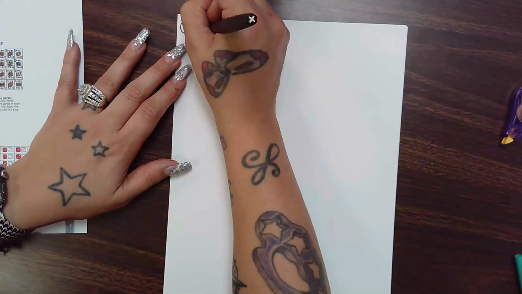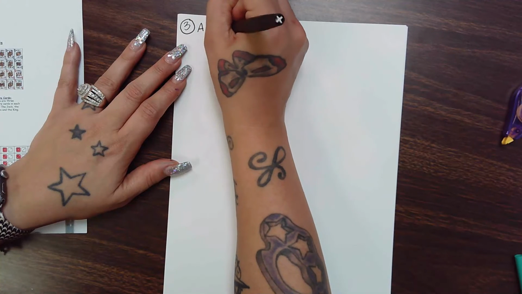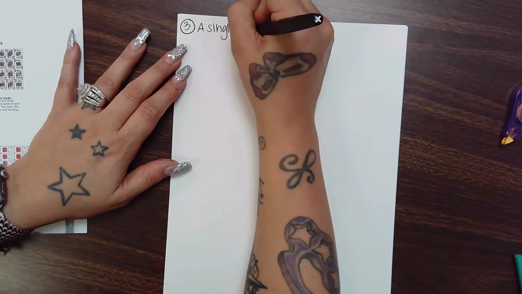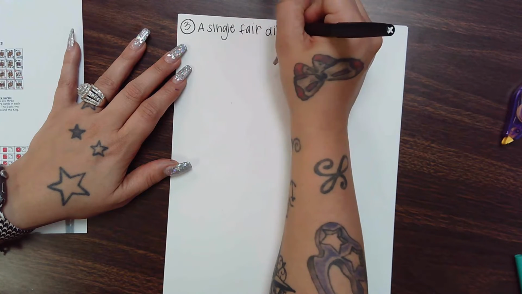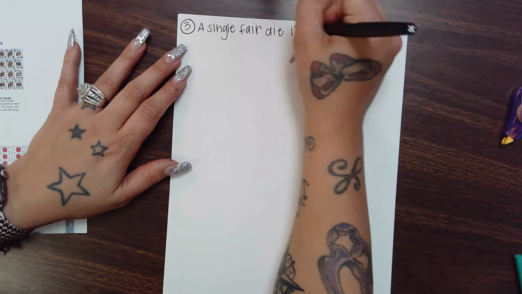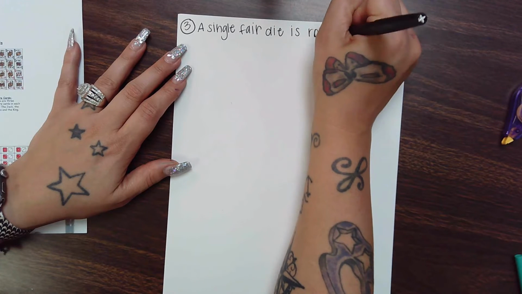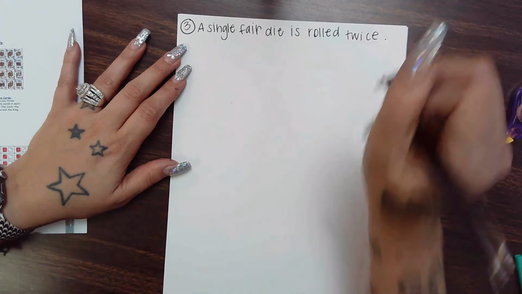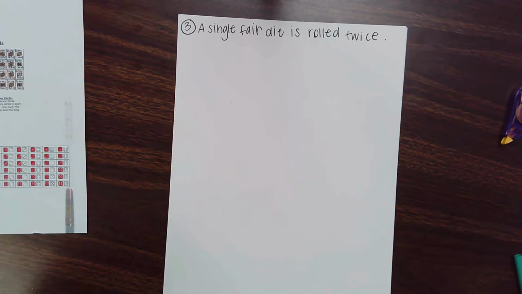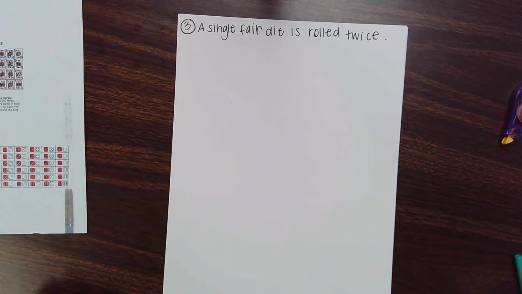This is all it says. A single fair die is rolled twice. We have A, B, C, D, E, F parts.